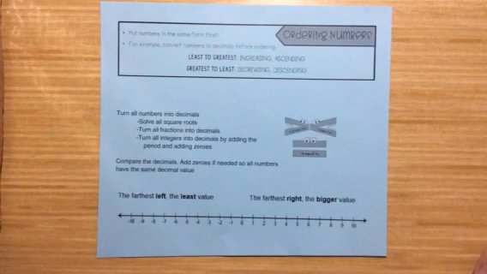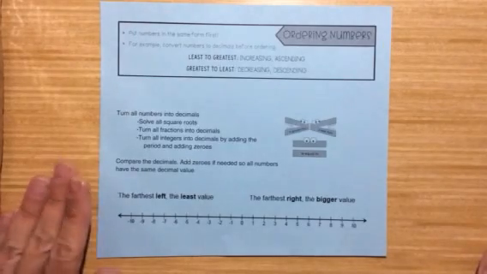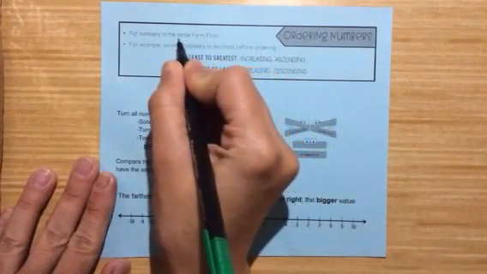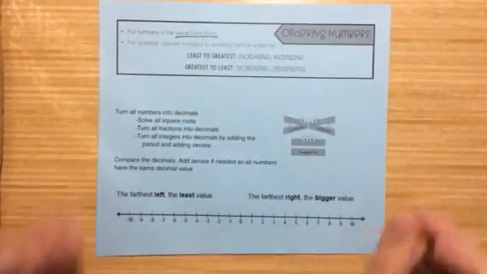Okay, today we will be ordering real numbers. Now, when we order real numbers, they're going to give us the numbers in different formats. They're going to give us fractions, decimals, whole numbers, square roots. So the very first thing that we need to do is to make sure that we're putting them in the same form first. Now, which form would that be?